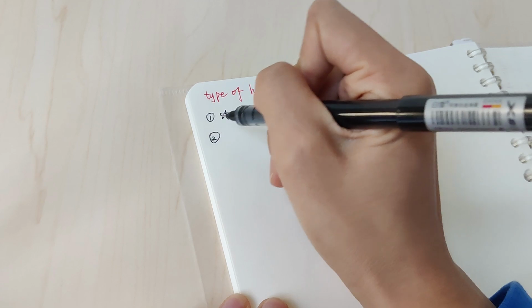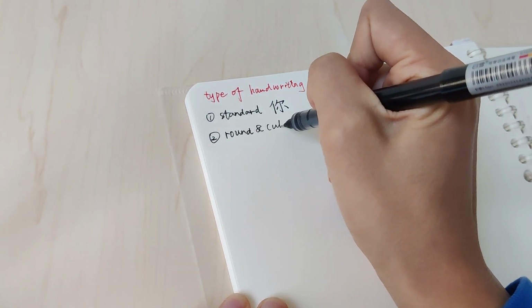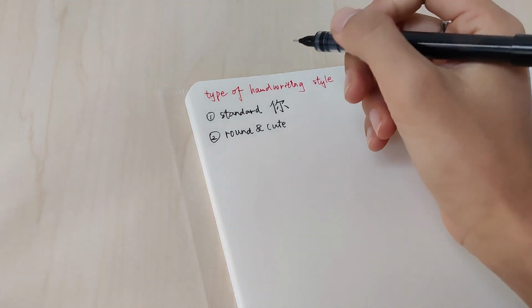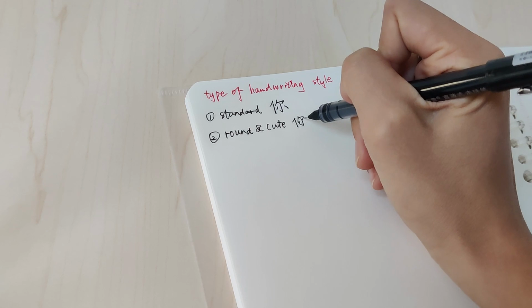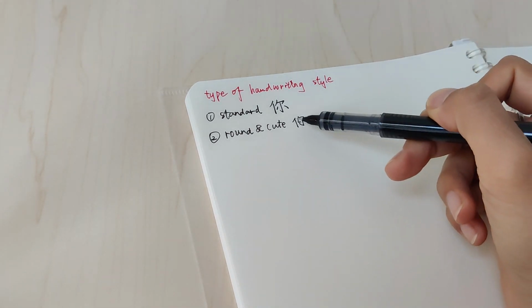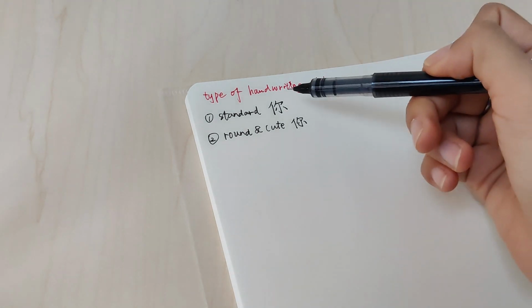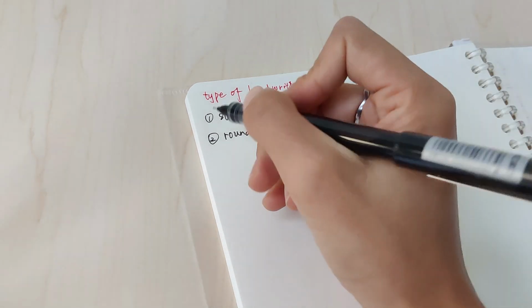And the second type, I would say, is very round and cute, especially girls. Like girls, we like to write it a little bit round and cute, like this. See, it's a little bit round, especially the hook. It's a round corner. Like this one is very sharp, and this one is rounded.